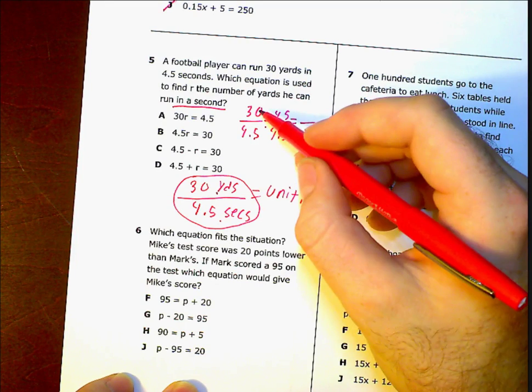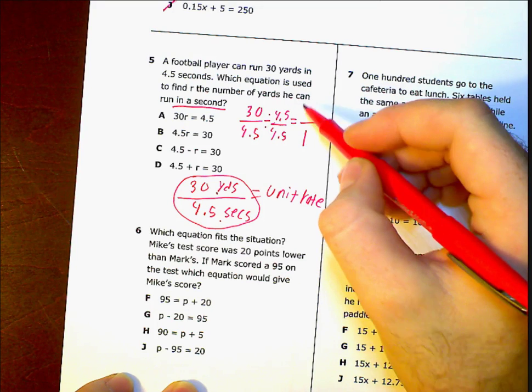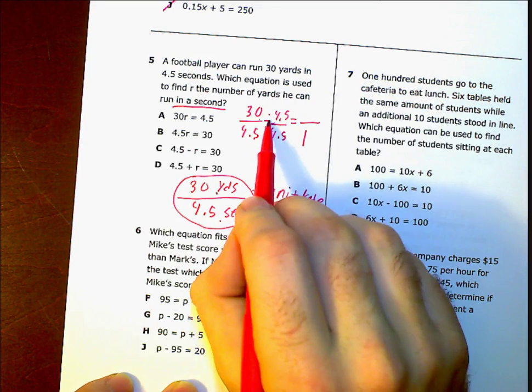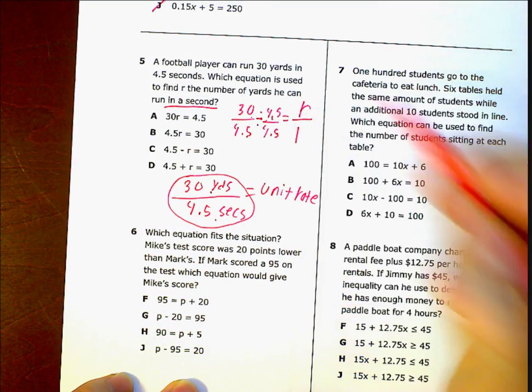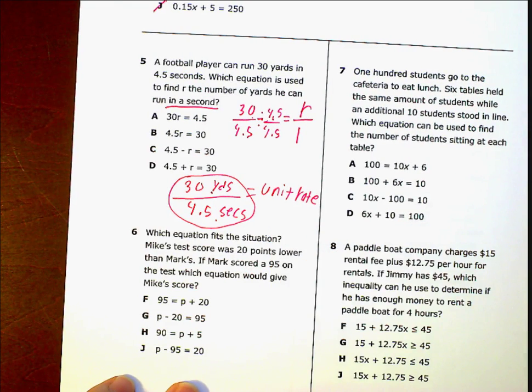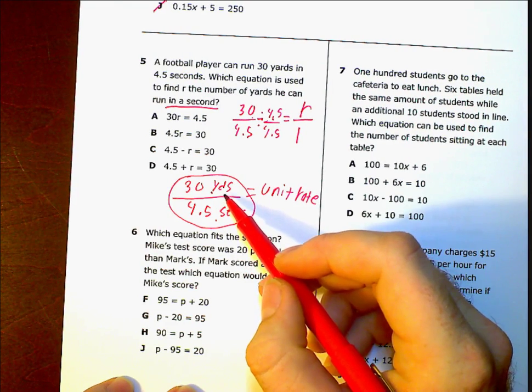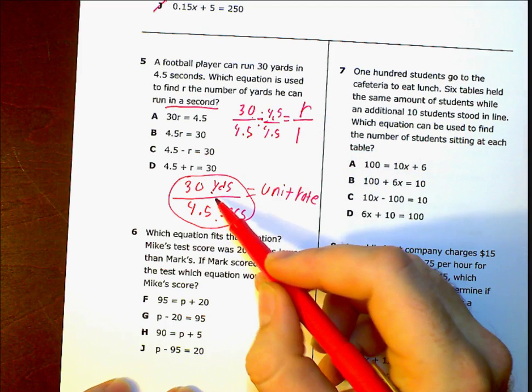Okay? And this question really doesn't want you to figure out what r is, but 30 divided by 4.5 will tell us the distance in 1 second, so we can just say r. So in order to find out what r is, we had to do this.